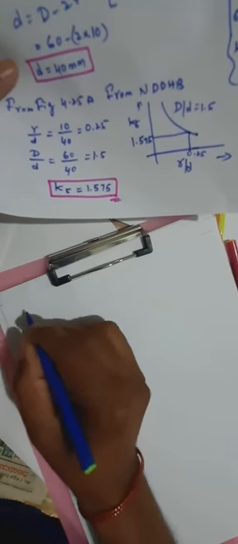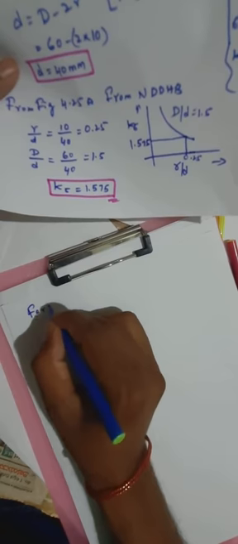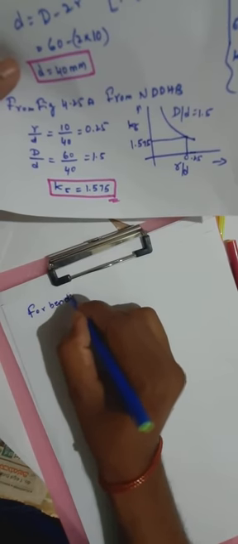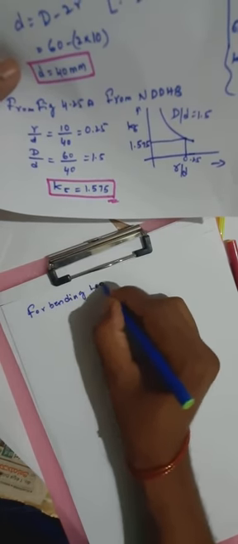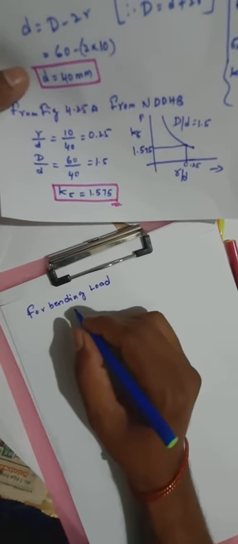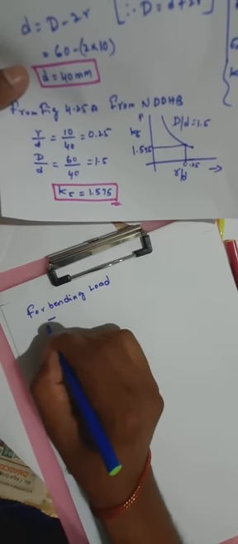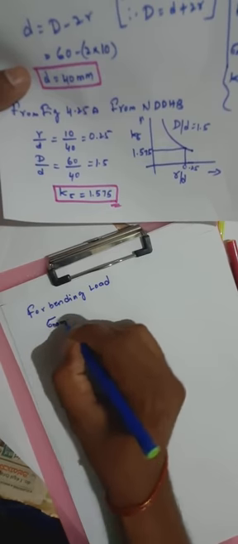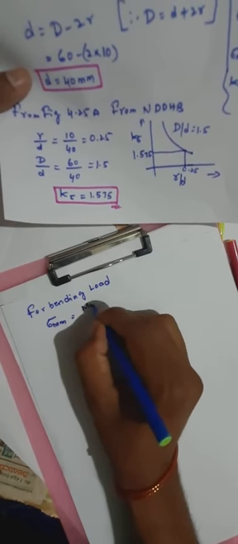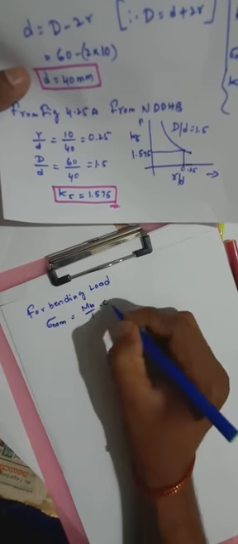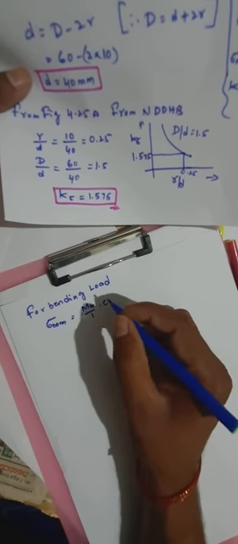For bending load, the nominal stress is sigma nominal equals MB by I into C.